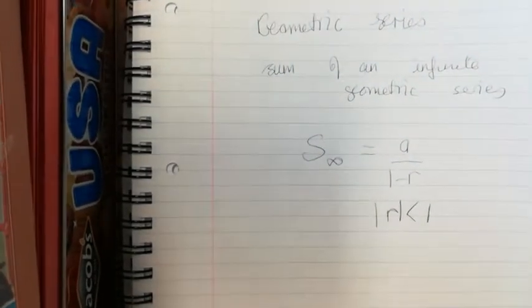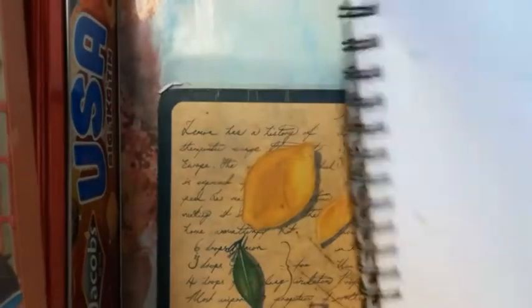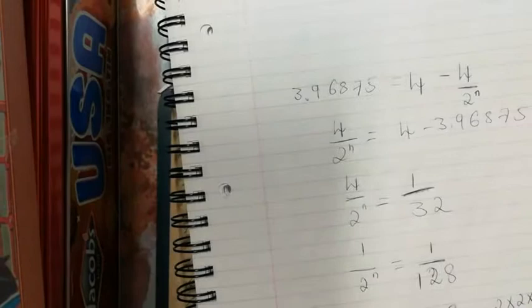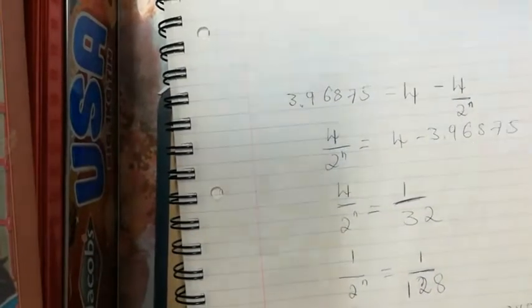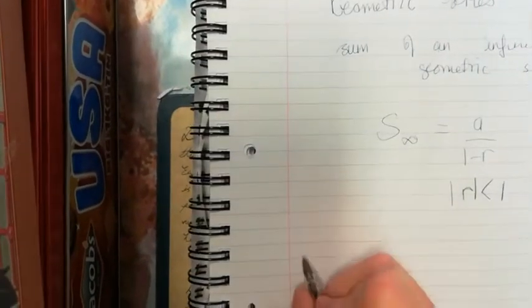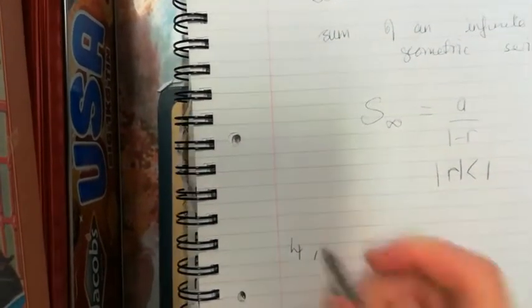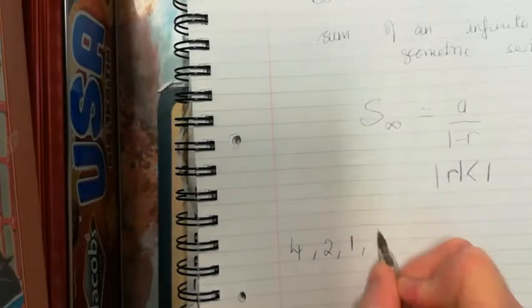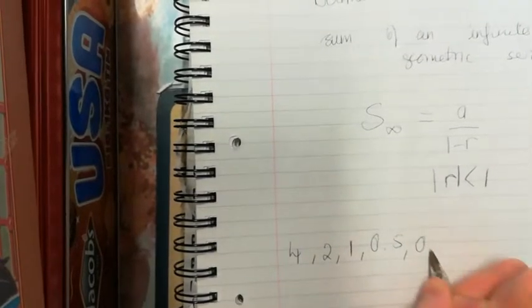So with our terms, I'll just get the other page that I had all my terms on. So our terms were: the first term was 4, and then 2, and then 1, and then 0.5, and then 0.25.